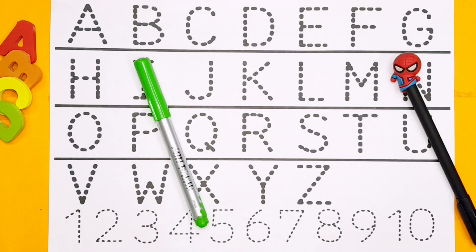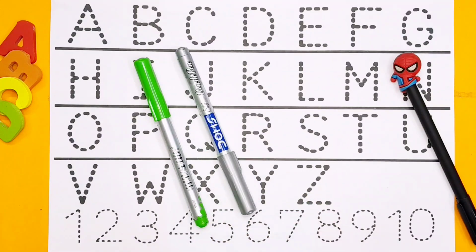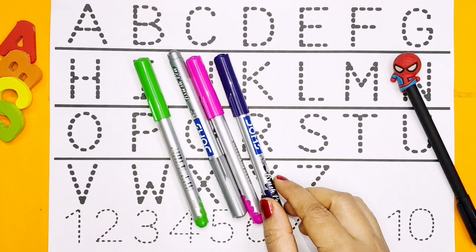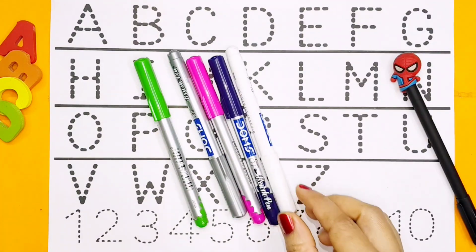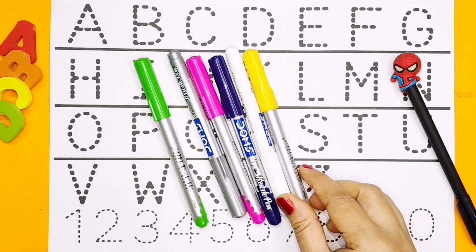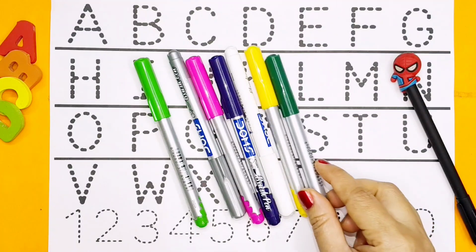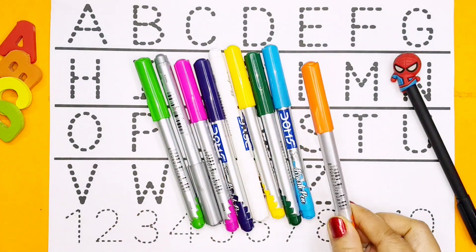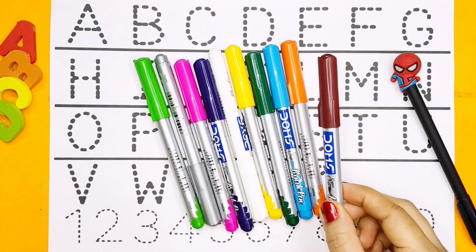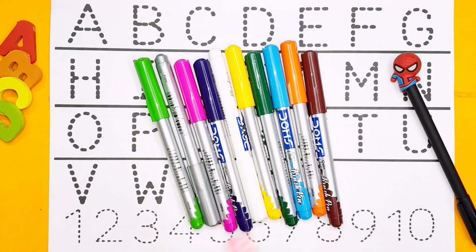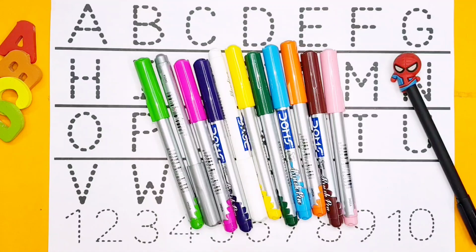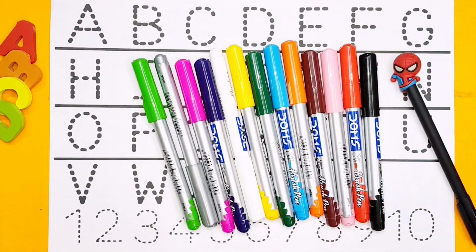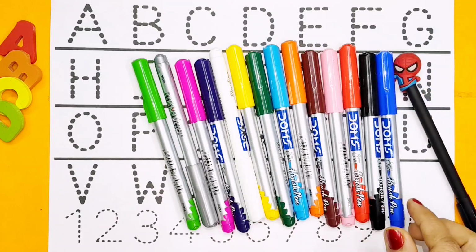Light green color, gray color, pink color, purple color, white color, yellow color, dark green color, sky blue color, orange color, brown color, peach pink color, red color, black color, and blue color.